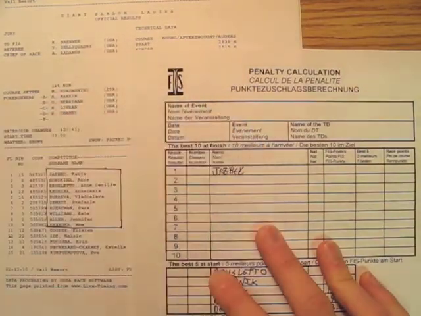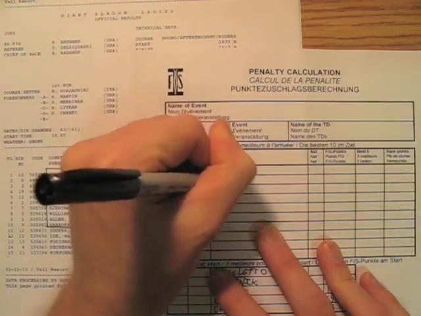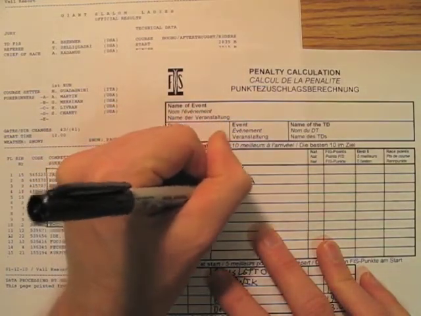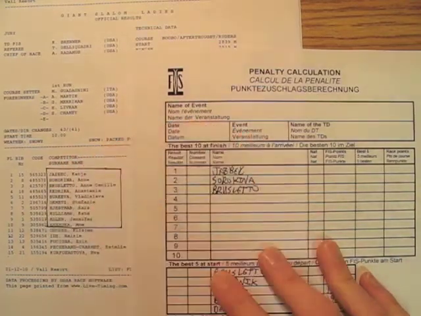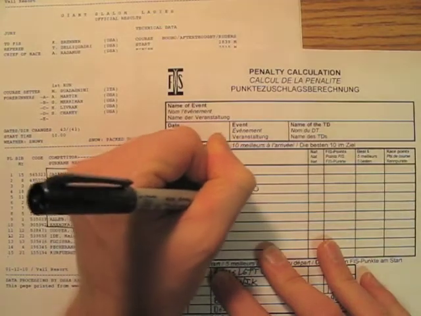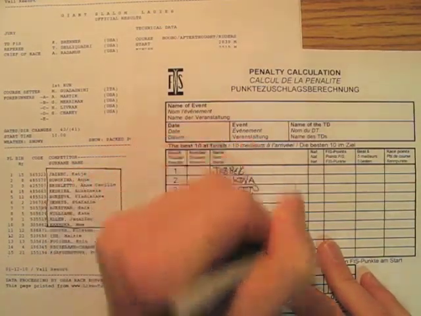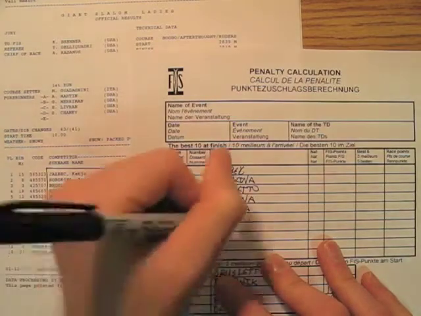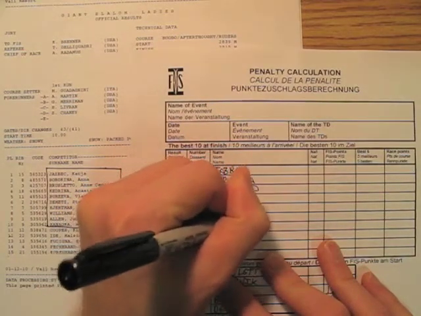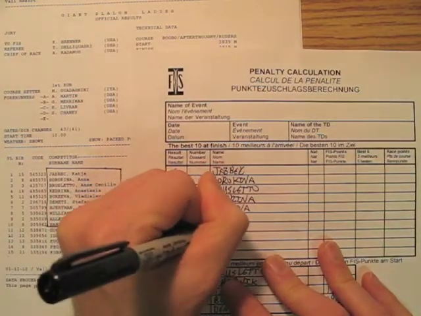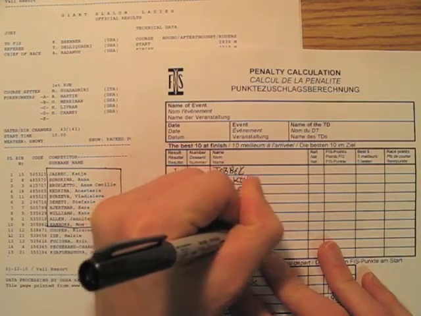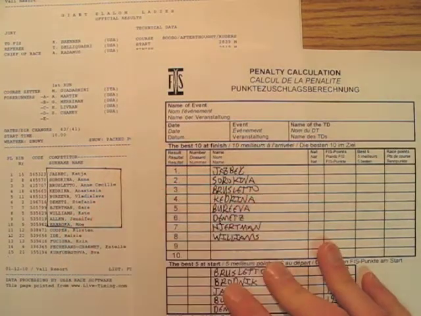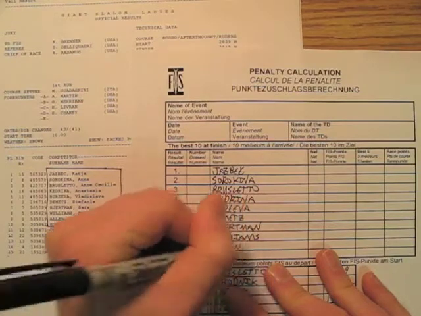Jazbek, Sorokina, Brusaletto, Kadrina, Pereva, Demetz, Hertman, Williams, Allen, and Hanaoka.